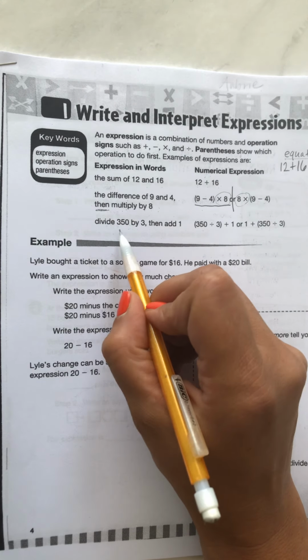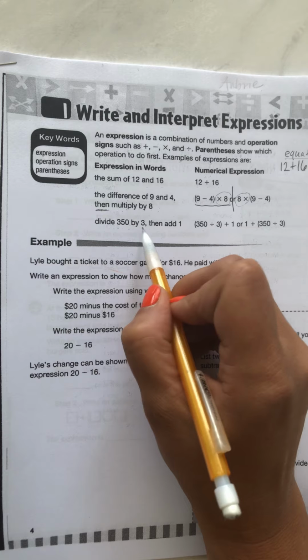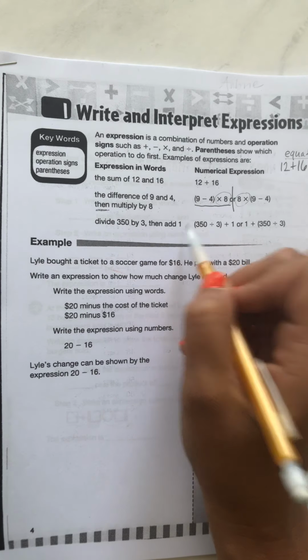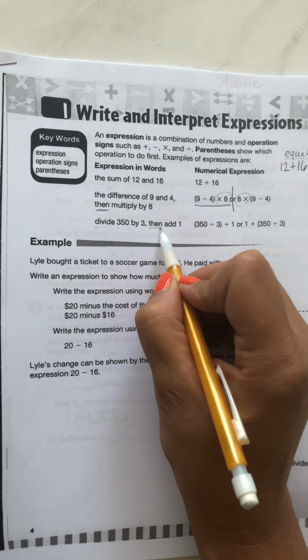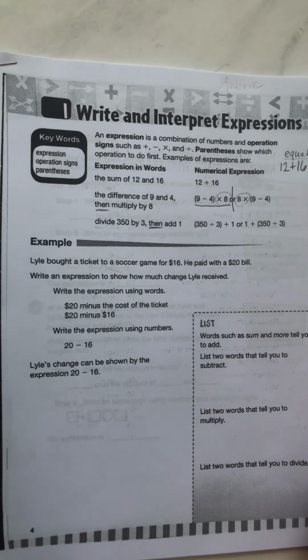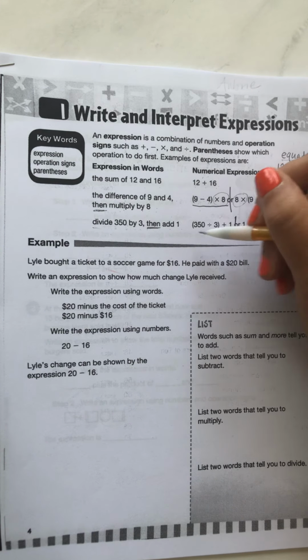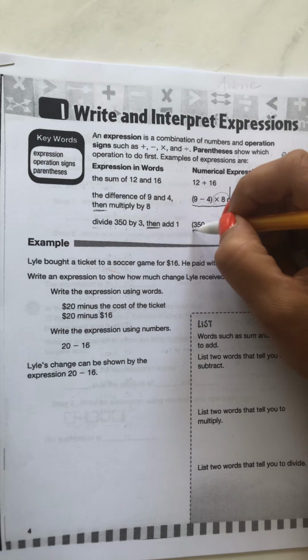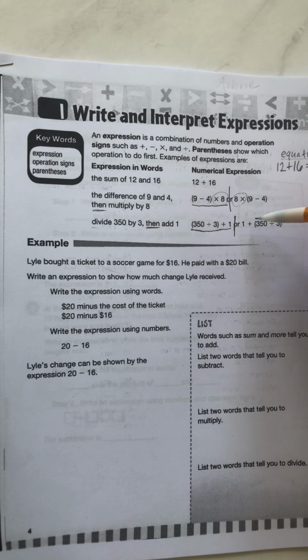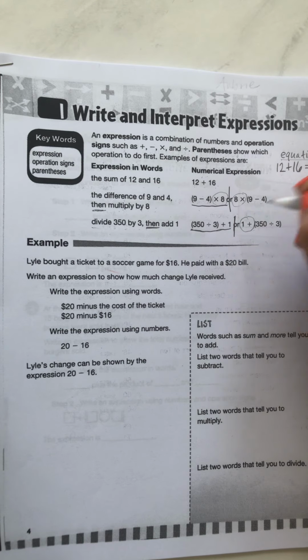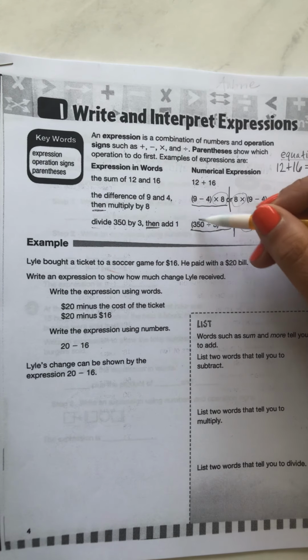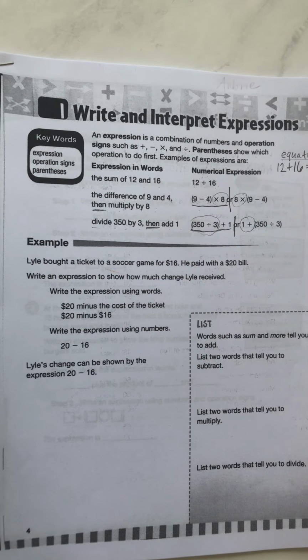And then we've got divide 350 by 3, then add 1. Again, we have this word then in here. So you need to have the 350 divided by 3 in parentheses. The way it's written here is this numerical expression. But it doesn't really matter where this plus 1 goes. You can put it at the beginning or the end as long as you do what's in the parentheses first.